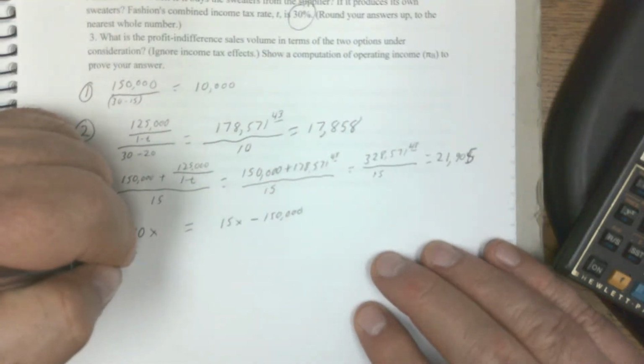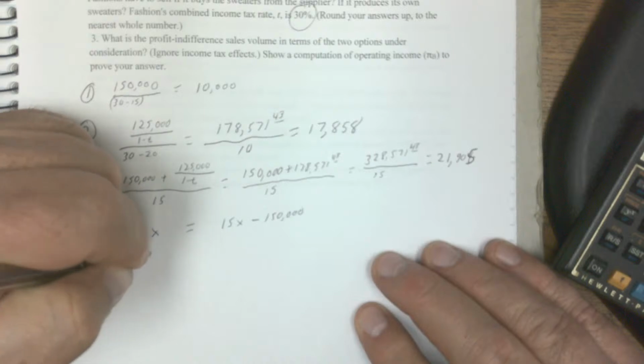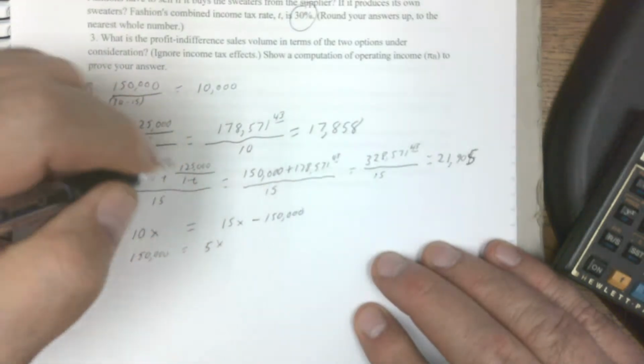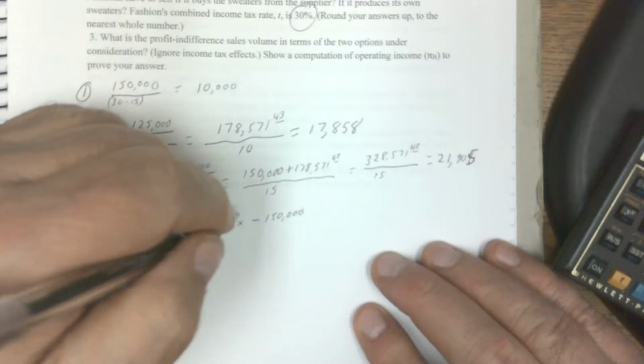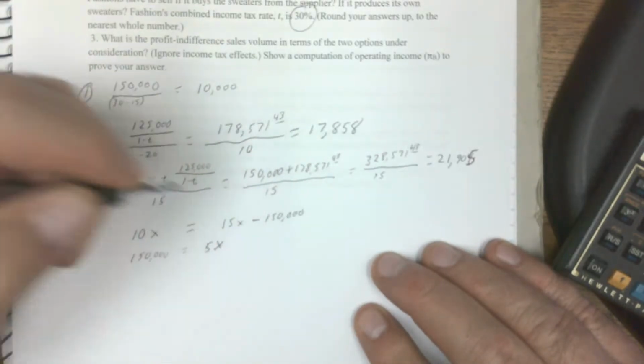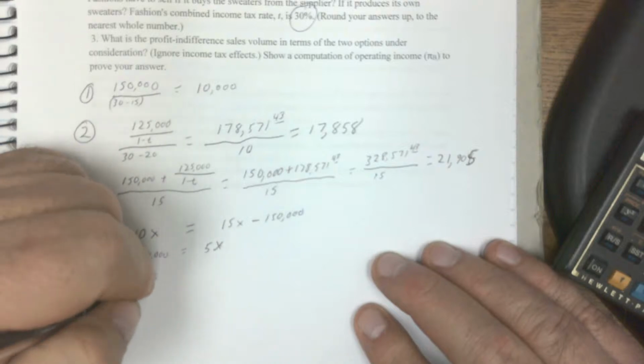We get 150,000 equals 5x. So I've subtracted 10x from both sides and added 150,000 to both sides, equals 5x.